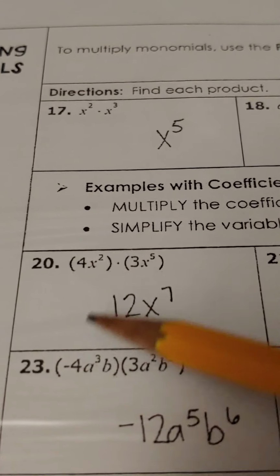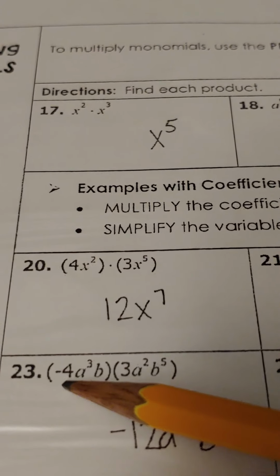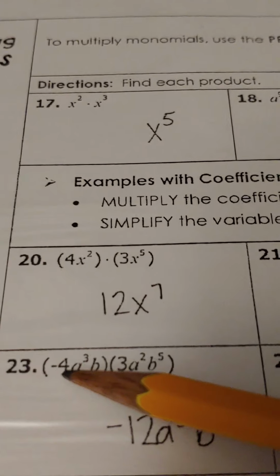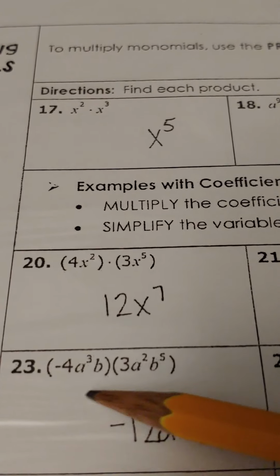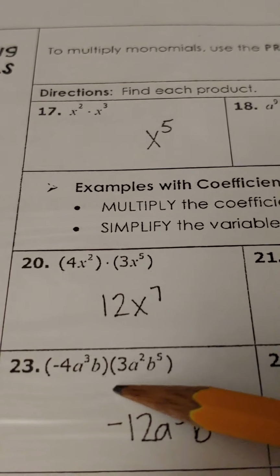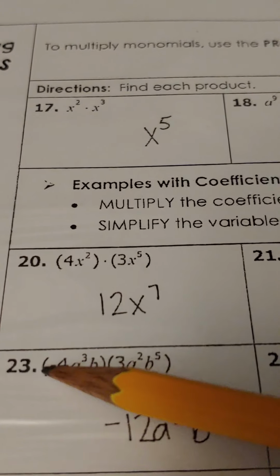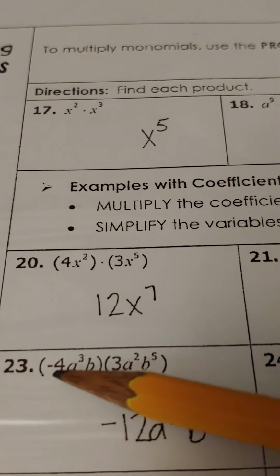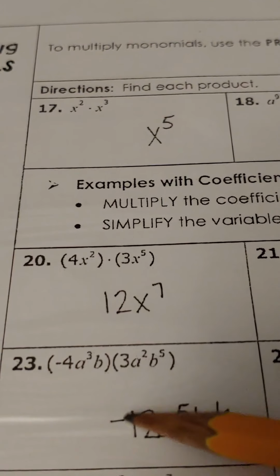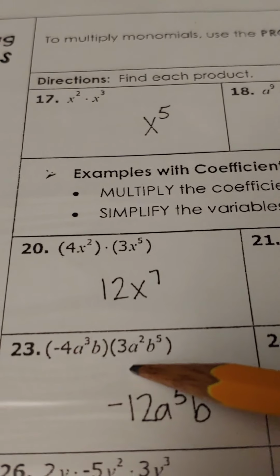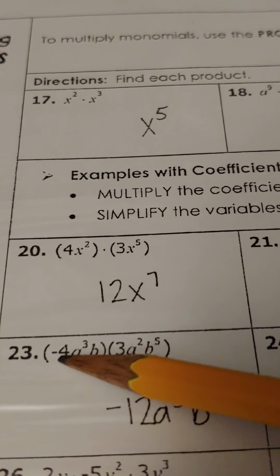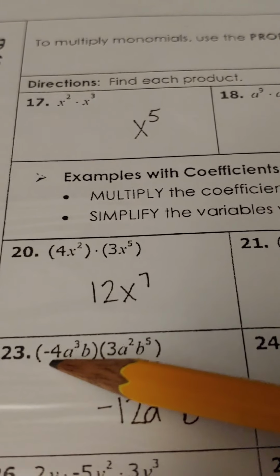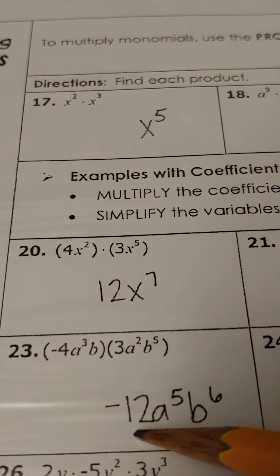Here, on top of exponents, on top of coefficients, we have a negative coefficient, but we see that we are multiplying everything. It's multiplication, right? So we're multiplying monomials again. Negative 4 times 3 is negative 12. Why am I multiplying? Because I'm dealing with coefficients. The numbers in front of the variables are called coefficients, and we are multiplying them.